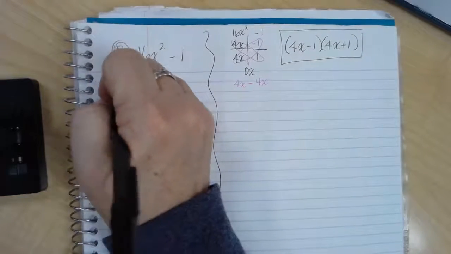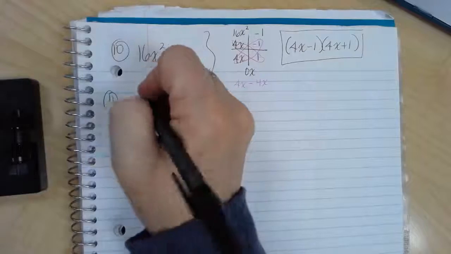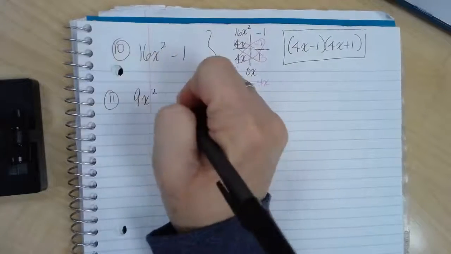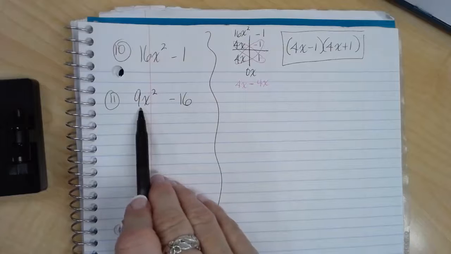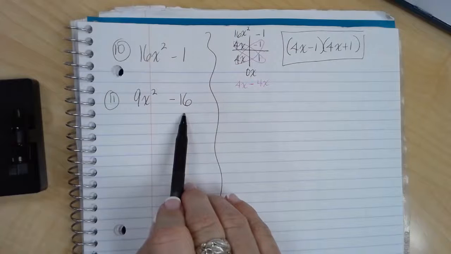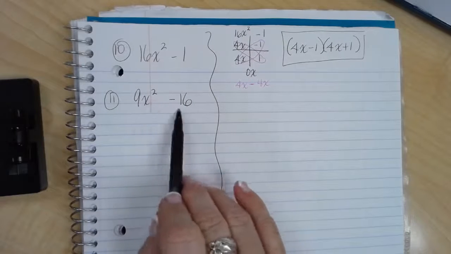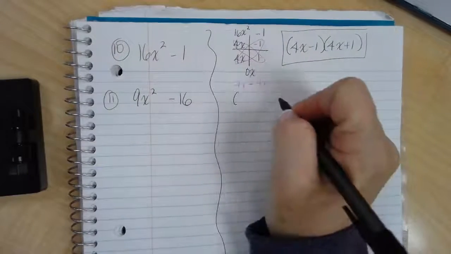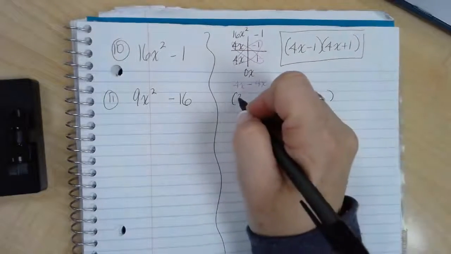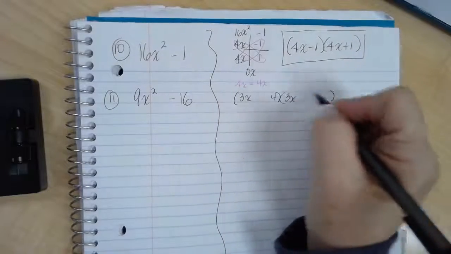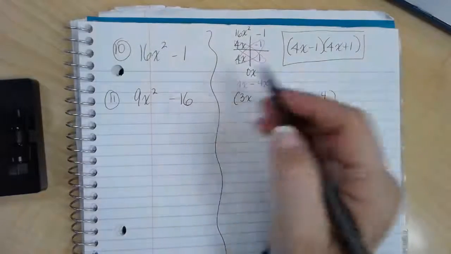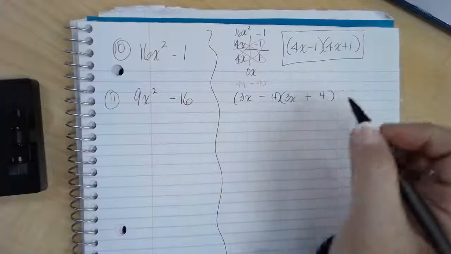let's try one where we don't actually do the t-chart. So let's say that we had 9x squared minus 16. Perfect square of 3x, perfect square of 4, and that's a minus, so it's a difference of squares. So knowing that, one's a minus, one's a plus.